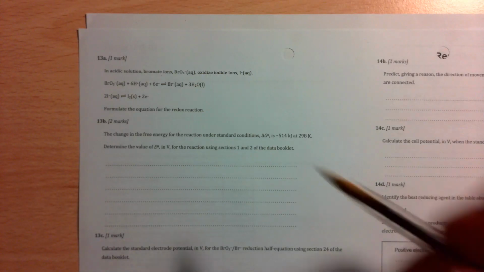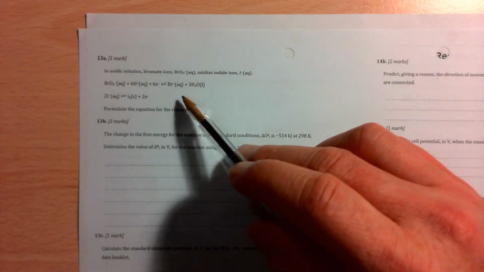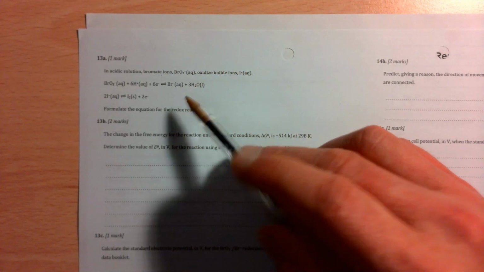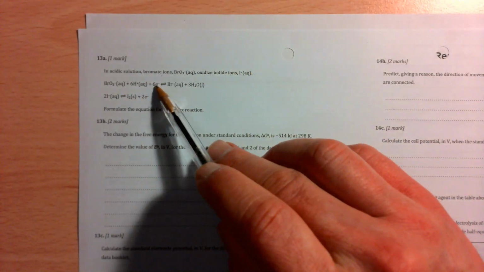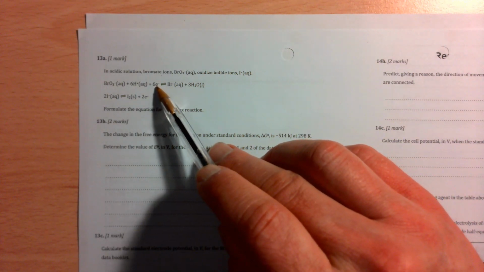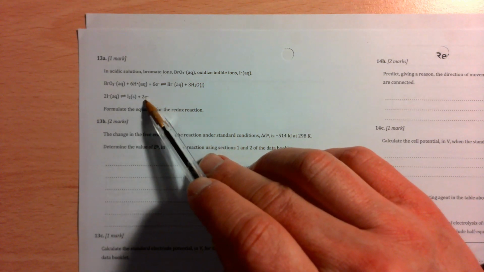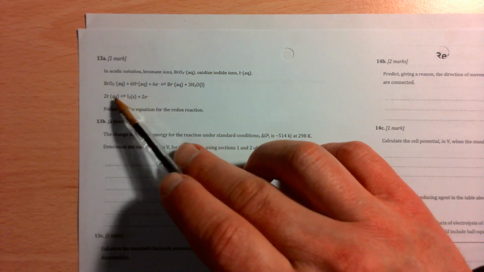Right, on we go. So we're going to do question 13a now. Question 13 was very easy, and you should be getting this. Unfortunately, some people weren't. You have to recognise that there's 6 electrons in this half equation and 2 electrons in this half equation. Iodide ions, or oxide, doesn't really matter. It's the right way around anyway.